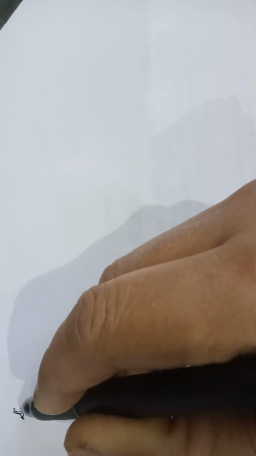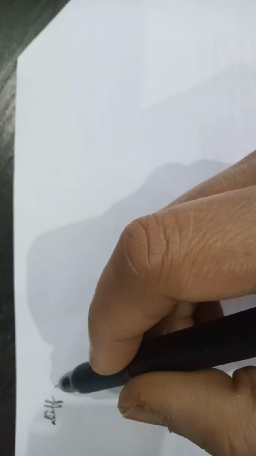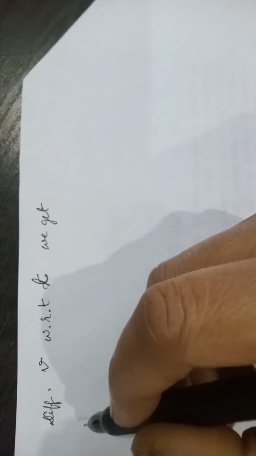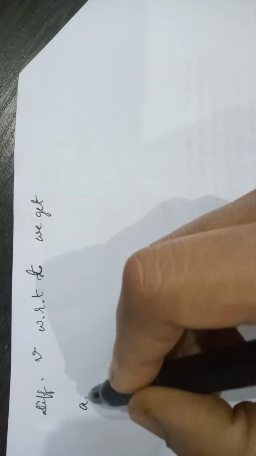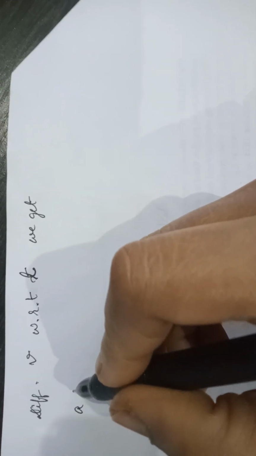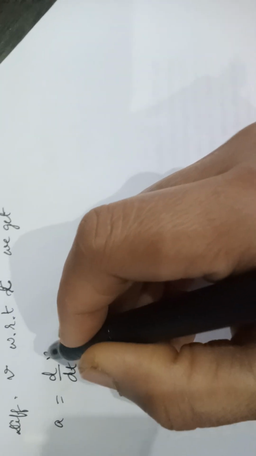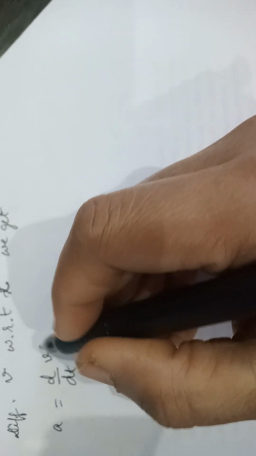So again, differentiating expression of velocity with respect to time, we get what? Acceleration is also time varying, so it is differentiating velocity expression.